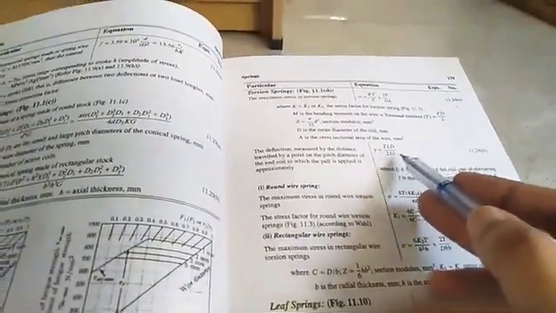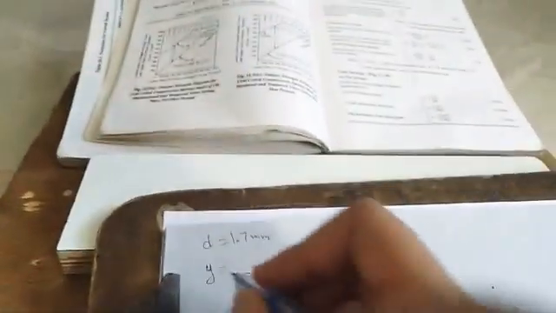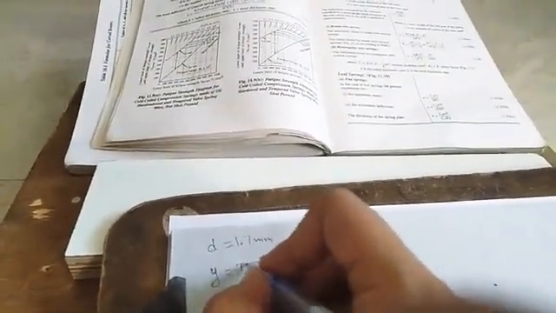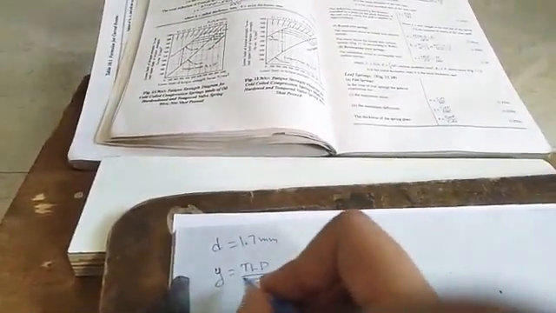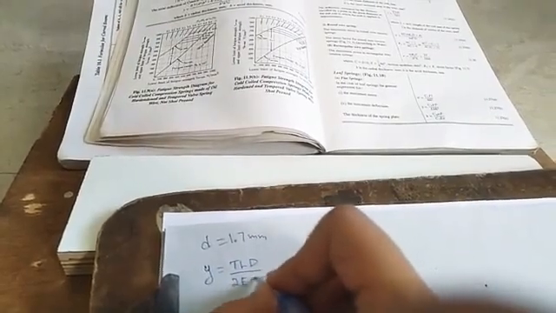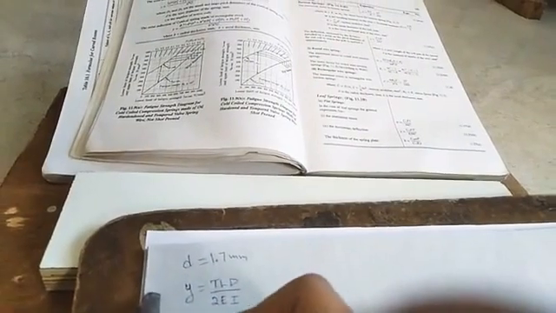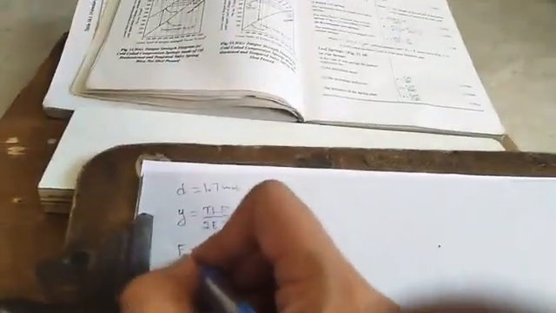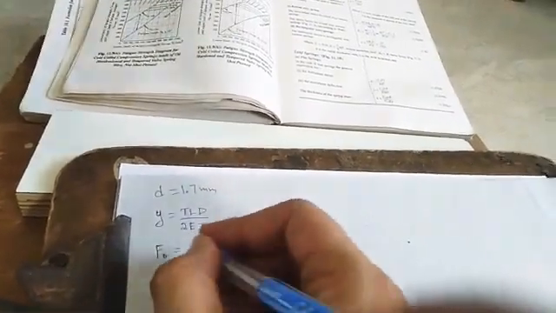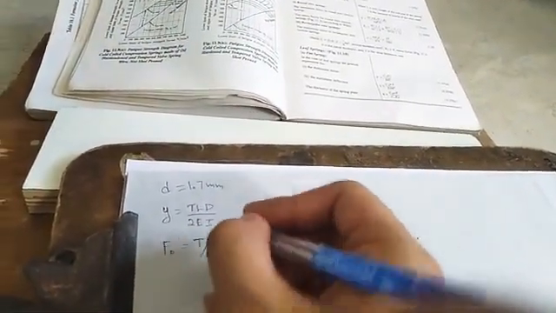Deflection y is equal to TLD by 2EI, and the stiffness is F naught is equal to T by theta.